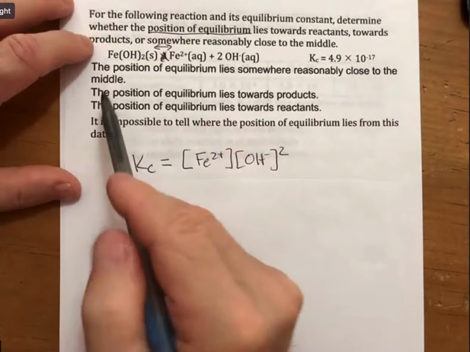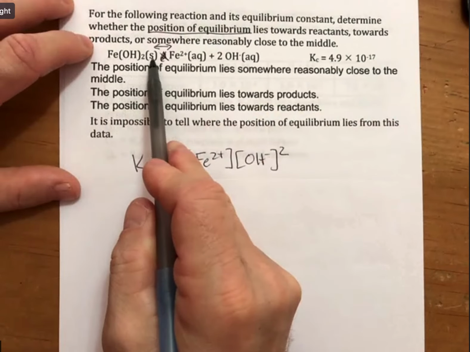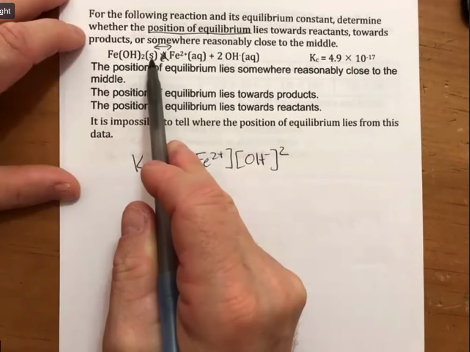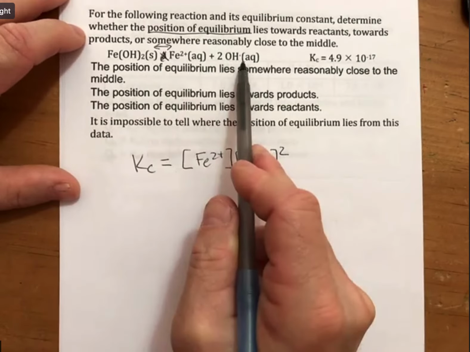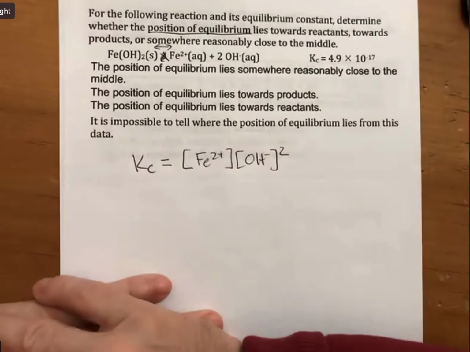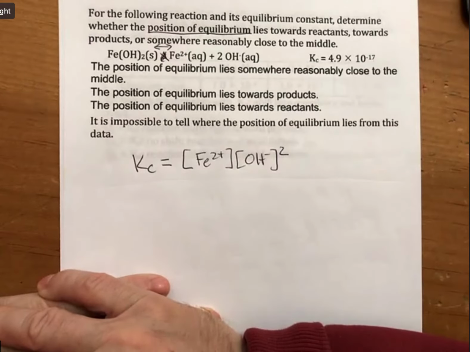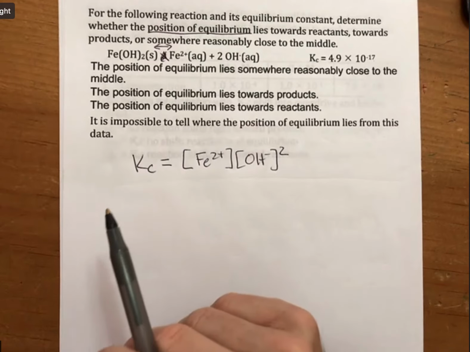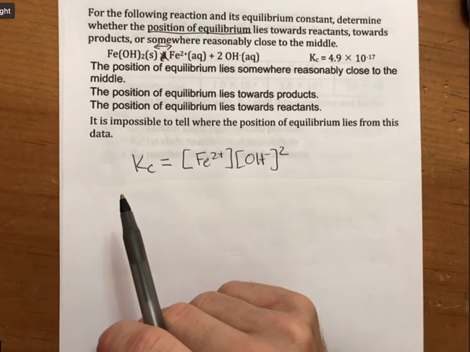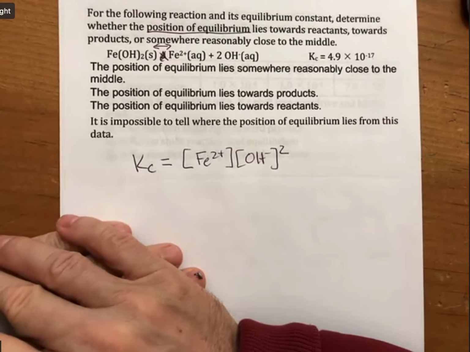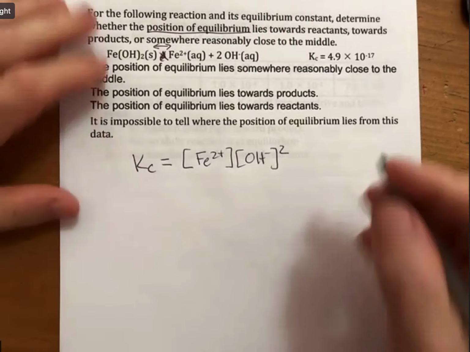So my reaction takes a solid, and actually this is a dissolving reaction because the solid becomes ions, Fe2+. And question, can anybody tell me if they remember, do solids appear in equilibrium constant expressions? No. Thank you, Aziz. No, they don't. You are correct. Solids and liquids do not appear in equilibrium constant expressions.